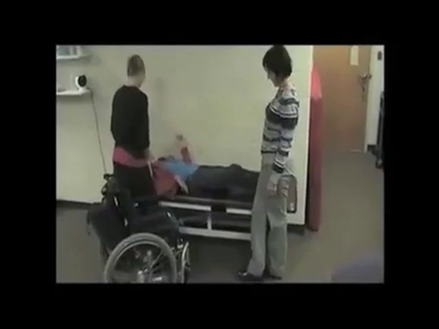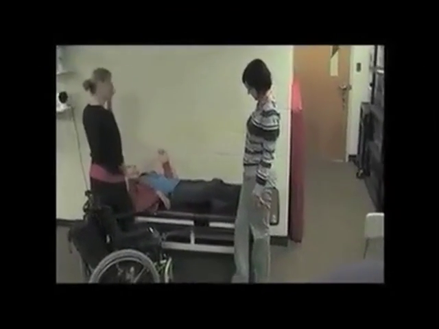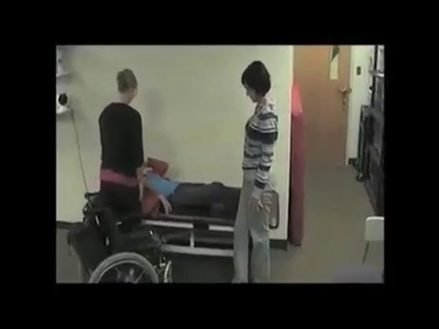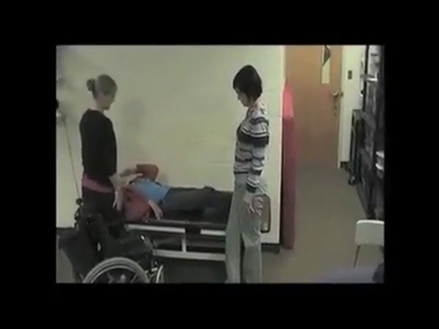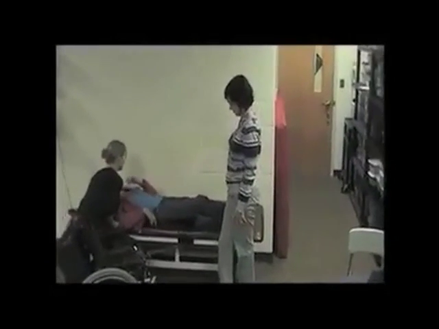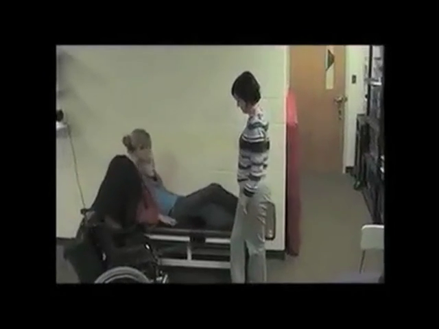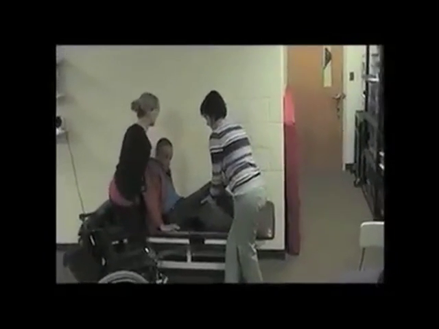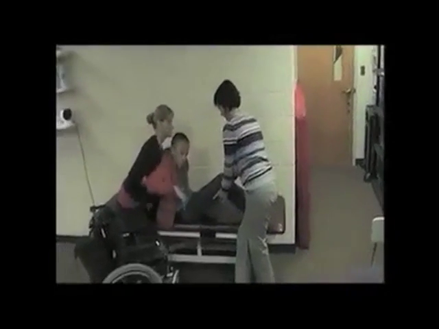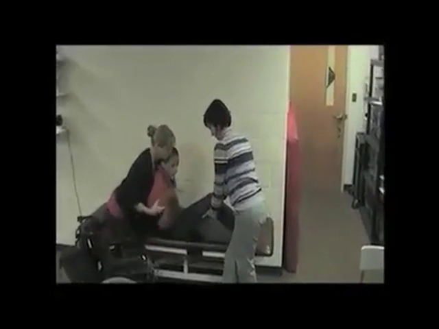We are demonstrating a 2-person lift, top and bottom, from the changing table to the wheelchair. The student is unable to help, so notice we have someone at his feet and someone at his head, and we position the chair where it should be with the brake on. Gina is bending with her knees. She puts one knee on the table to stabilize her lower back.